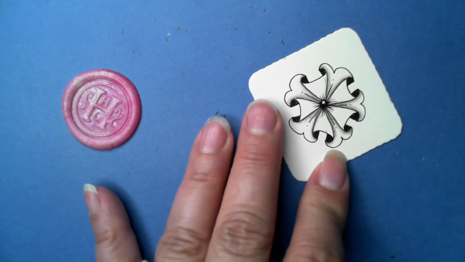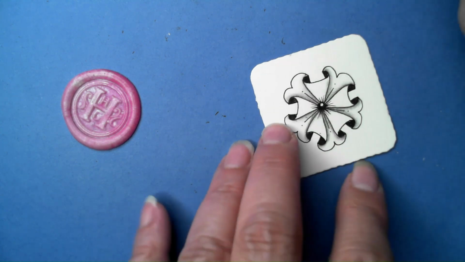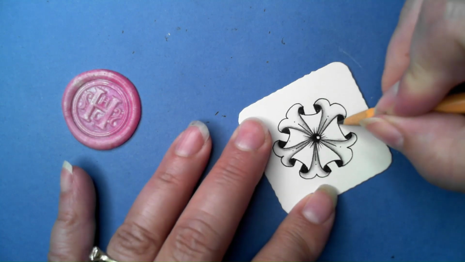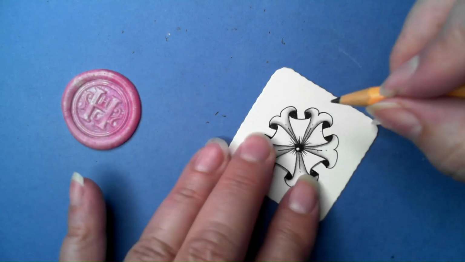All right, so let's take a look at that. Oh, that looks neat. And you know what? I'm gonna leave it that way. I like it. And oh wait, no, I'm gonna do one other thing. Let's put some graphite right here, just in that little gap.